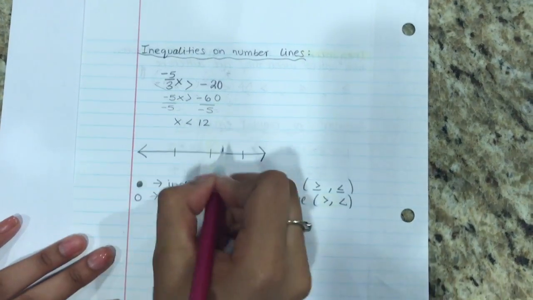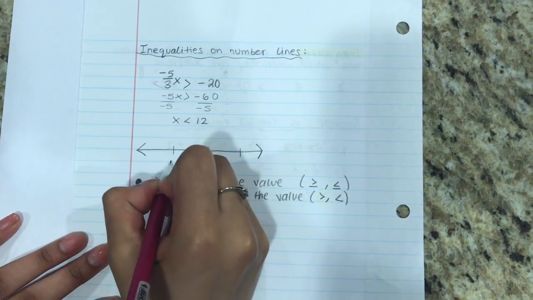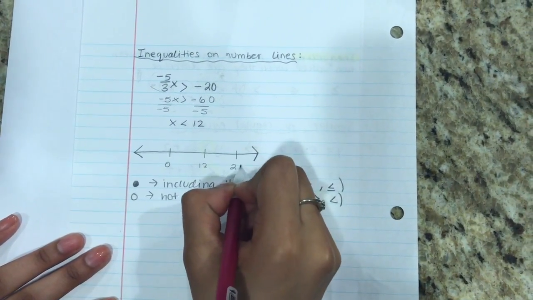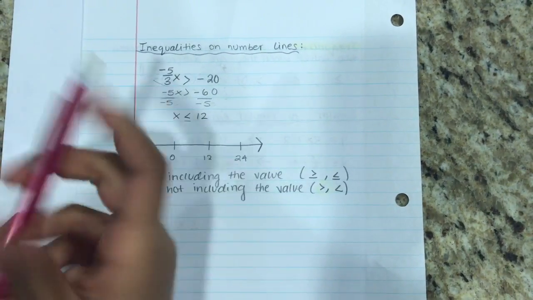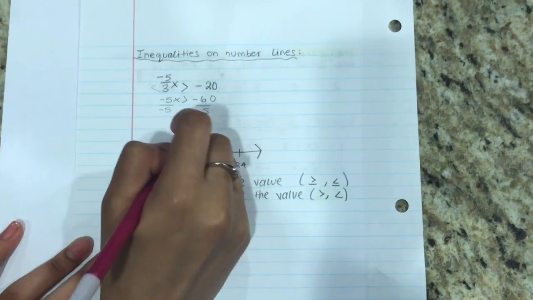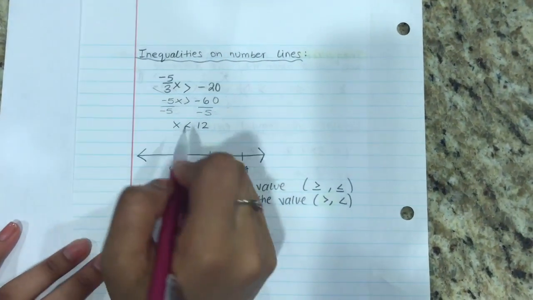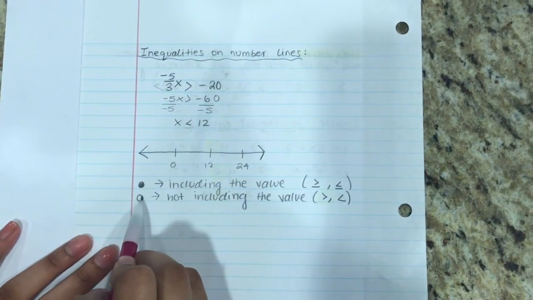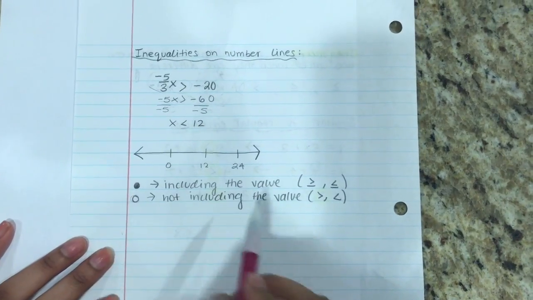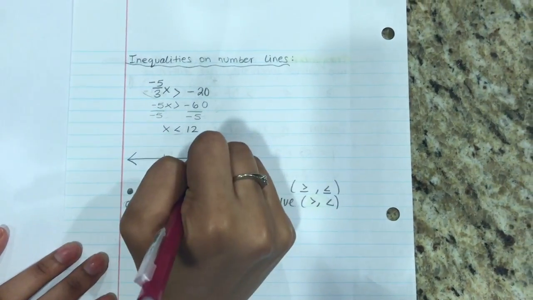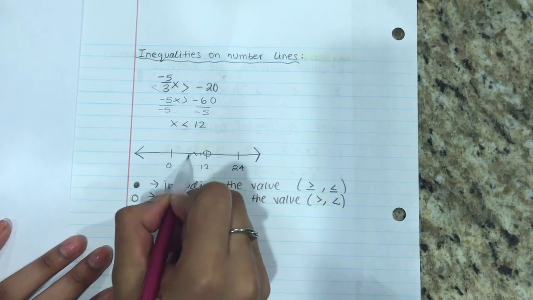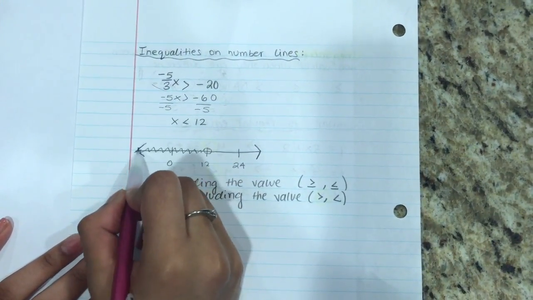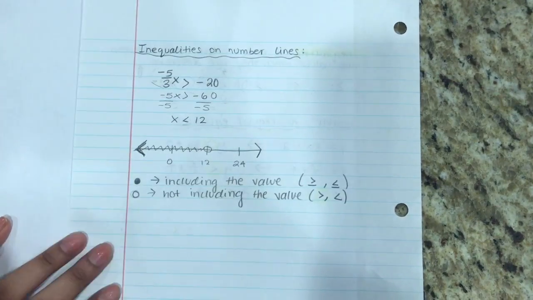Now let's graph 12 on a number line. Put another number that is in reference to it. So because it is less than, you have to use the open circle to denote that you are not including the value. So let's put an open circle. And because it is less than 12, everything below 12 would count as x.